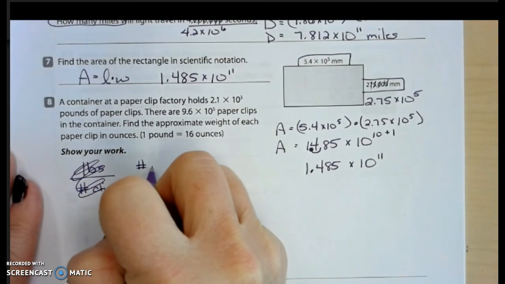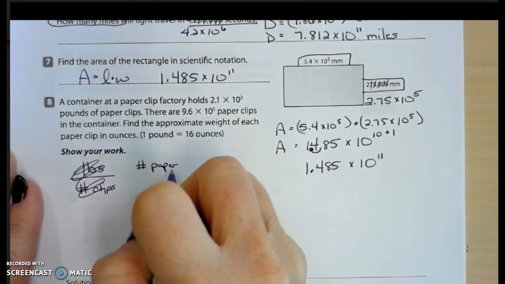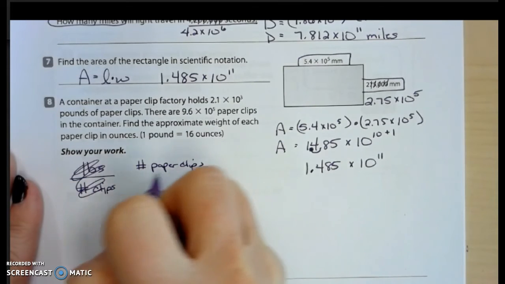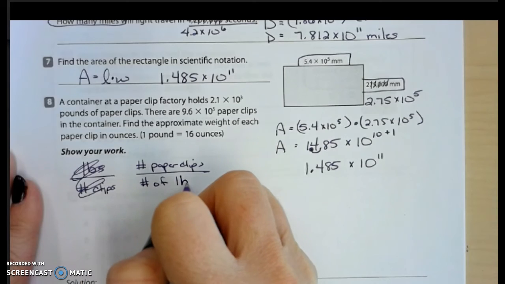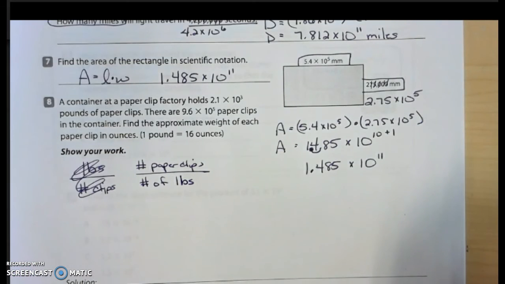We want to take the number of paper clips and we want to divide it by the number of pounds. That way we will have the number of paper clips per 1 pound. Okay, we want to reduce this down and find out how many paper clips are in 1 pound.